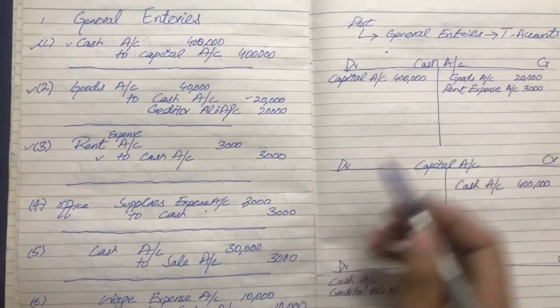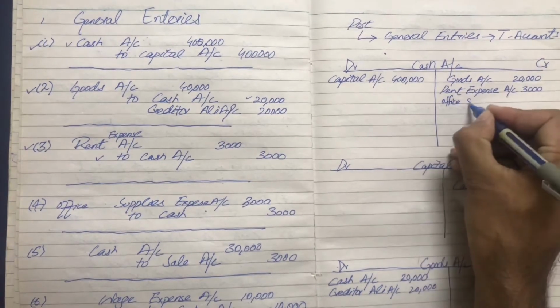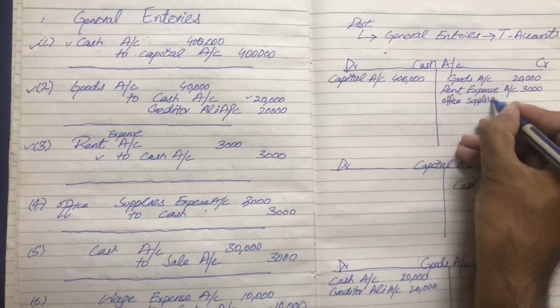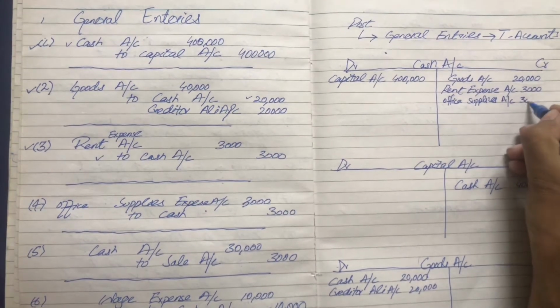The cash account gets credited with paying off office supplies with an amount 3000 rupees again.